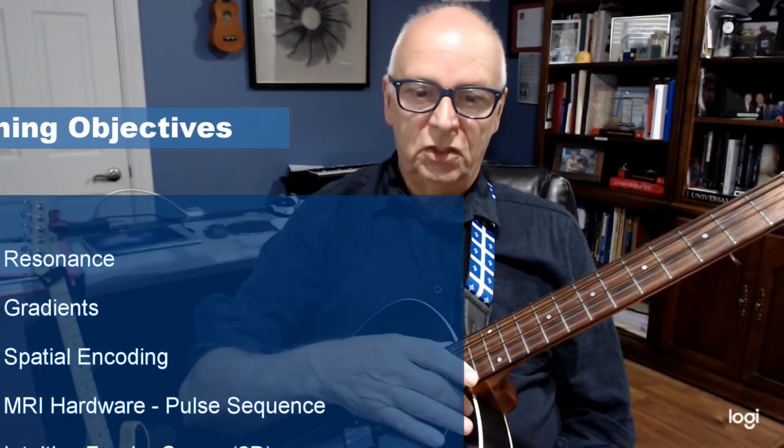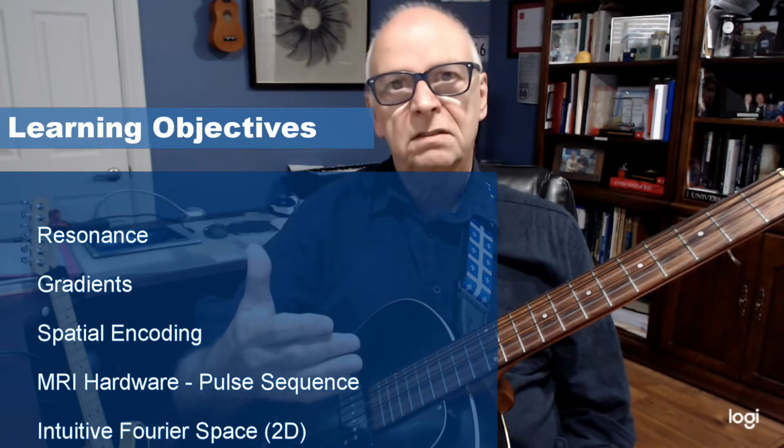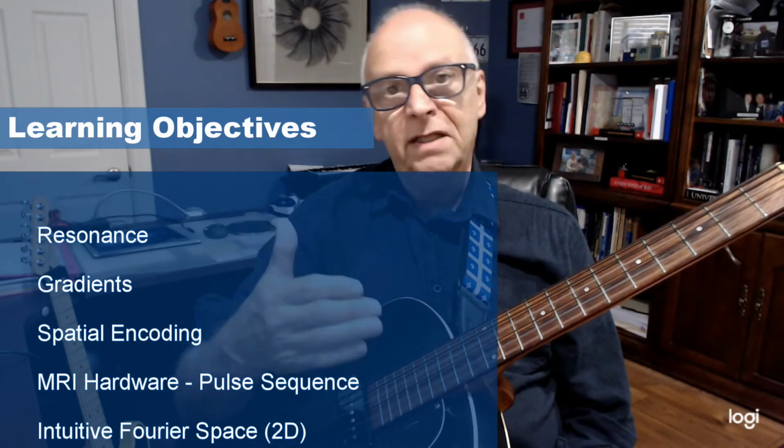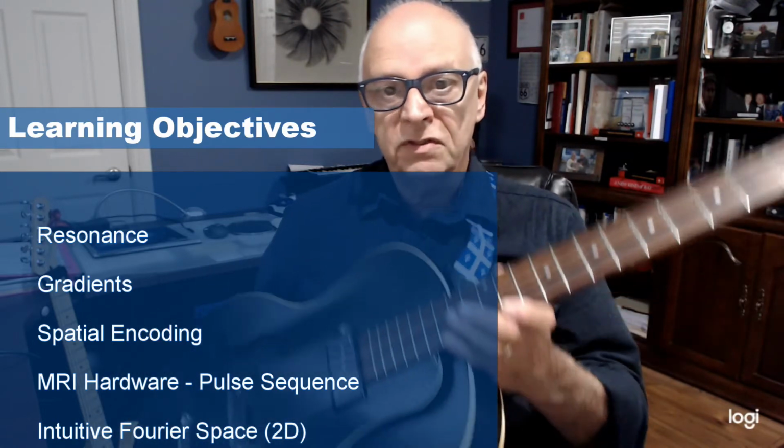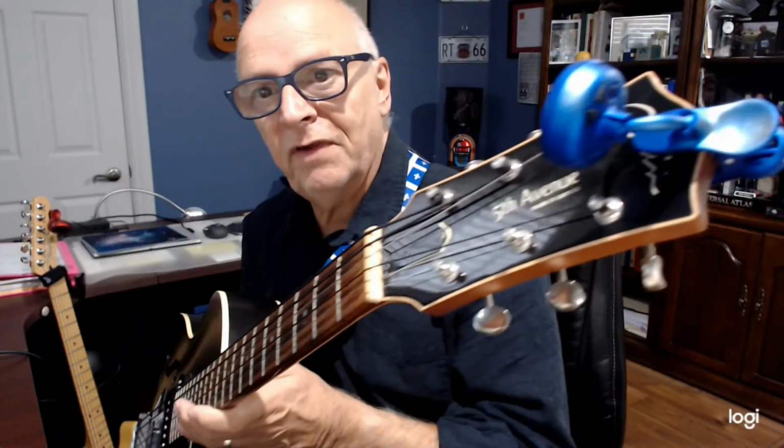So the topics that we will cover include resonance, gradients and spatial encoding, MRI hardware and how similar the hardware is to the various components on a guitar, and then conclude with the MRI software, in other words, the loading of acquired data into the Fourier space.